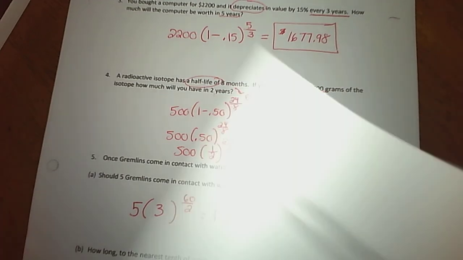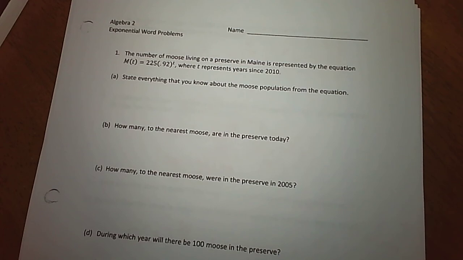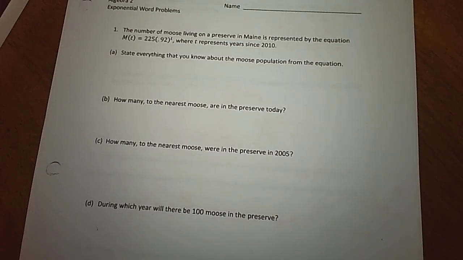All right. So now what I want you guys to do for homework tonight for me is the first page of this worksheet. What I'd like you to do in this worksheet, number 1, A through D, and number 2. And you're going to enter those into a Google form sheet.